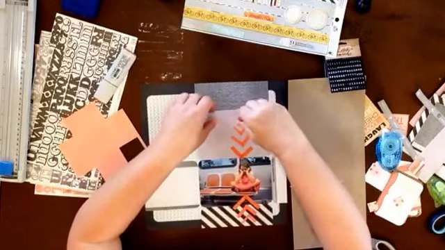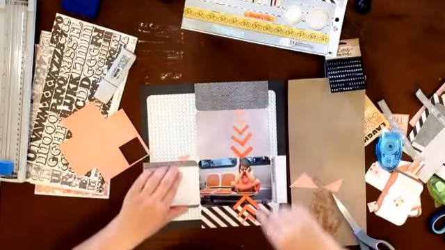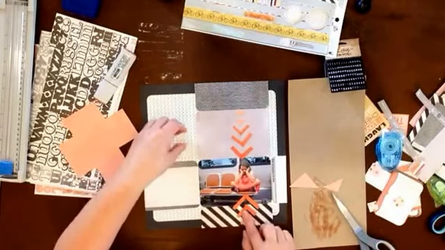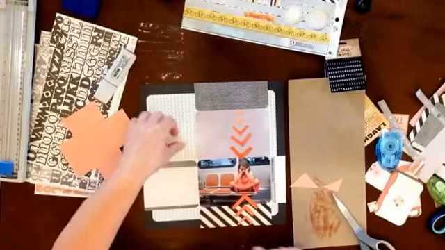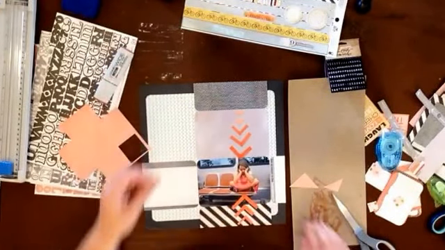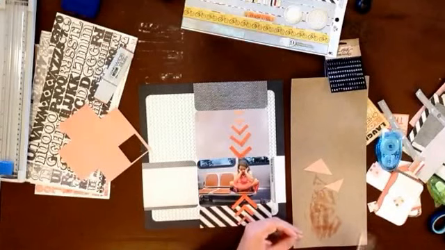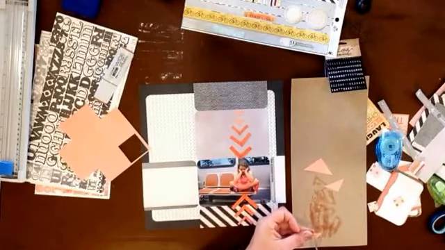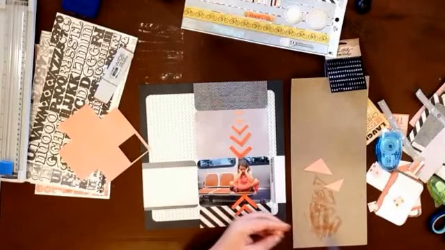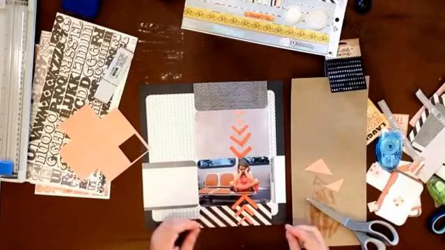I like the little ones. And I'm going to leave those lighter because they'll be less noticeable.